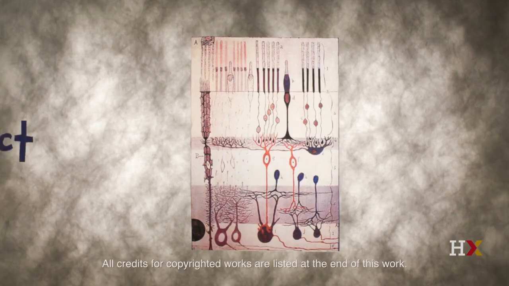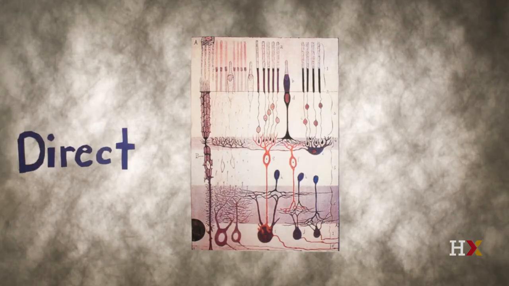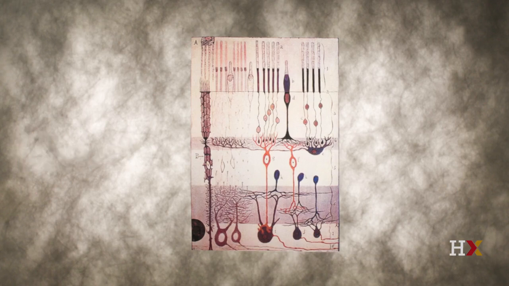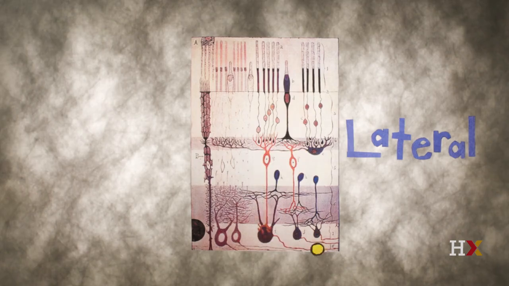The most direct path of information flow in the retina is from an input photoreceptor cell through a bipolar cell to an output retinal ganglion cell. This is also known as the direct pathway. At each synaptic connection between these cell layers, however, the neuronal responses are modulated by the lateral connections of horizontal and amacrine cells. This is known as the lateral pathway.